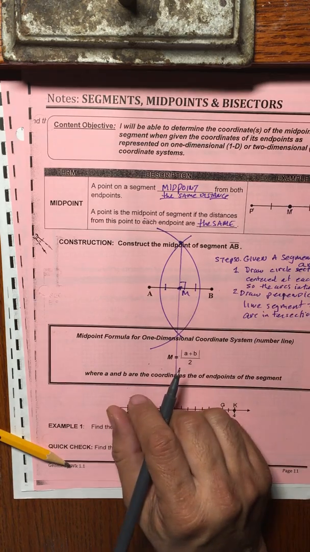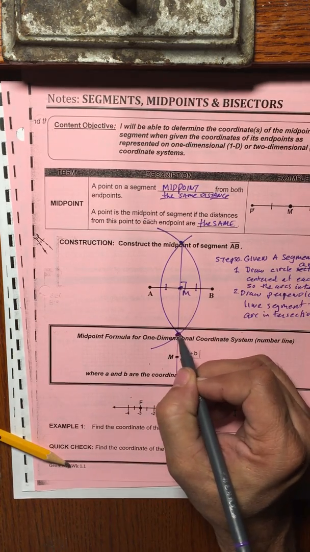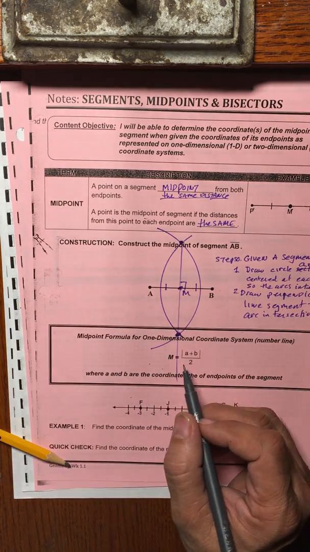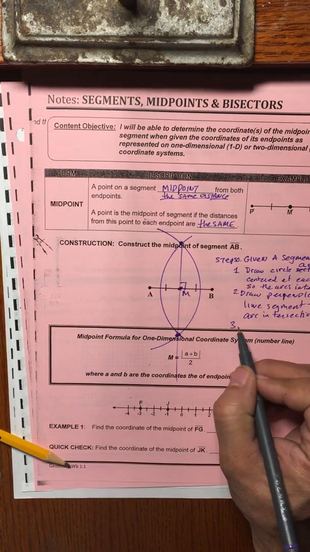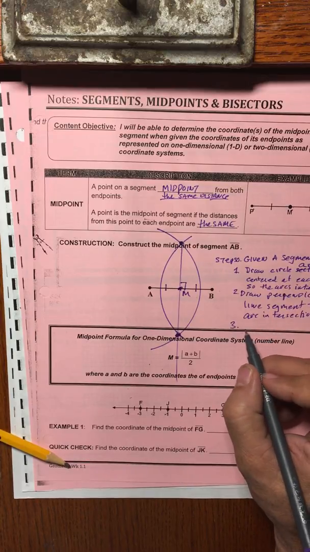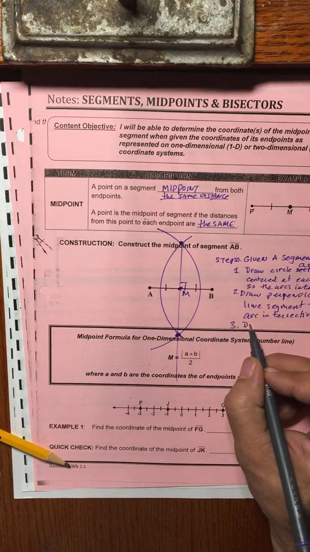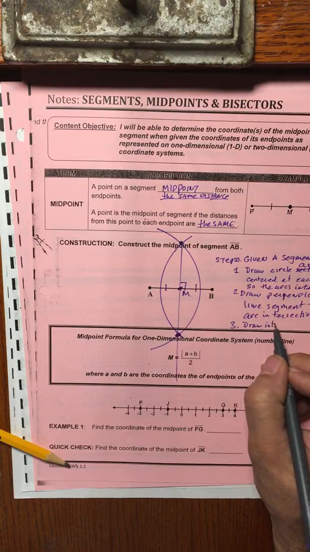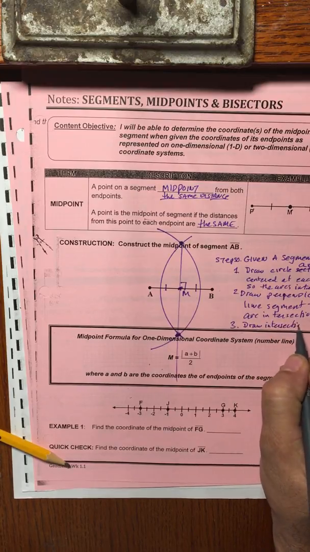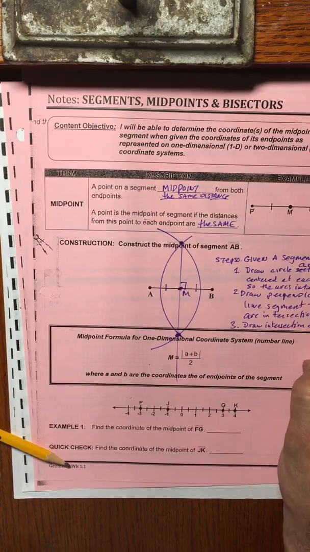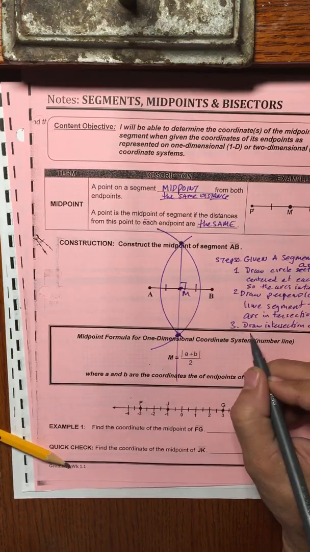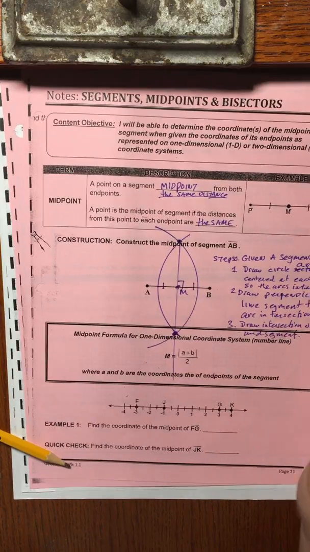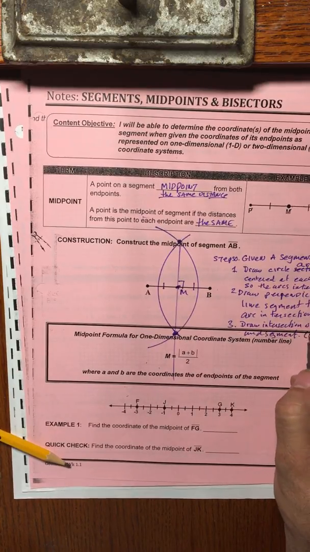If you want to slow it down, you'd have to have this point and this point. It looks like I actually missed that point. Okay, label, draw the intersection of the bisector and segment. That's your midpoint.